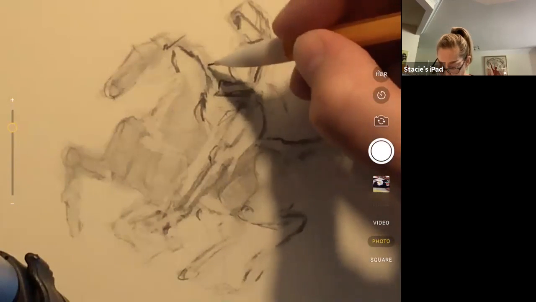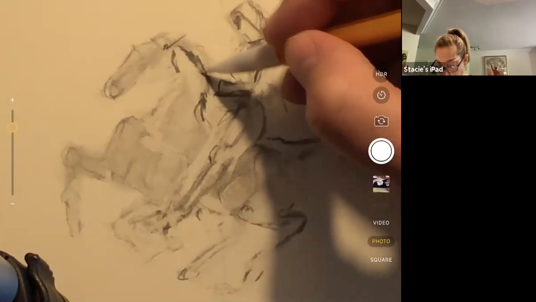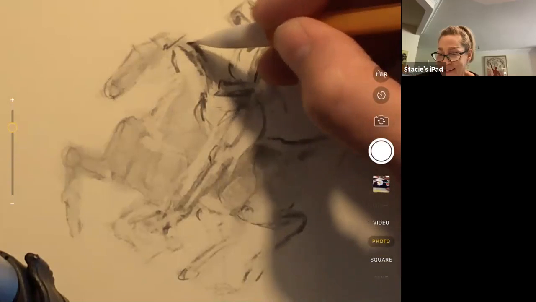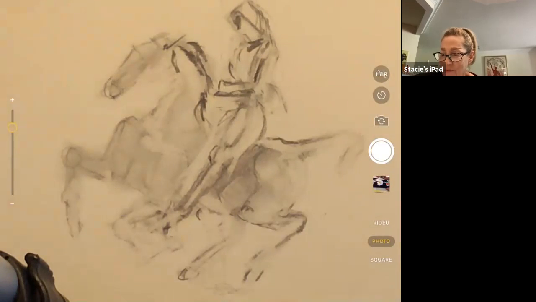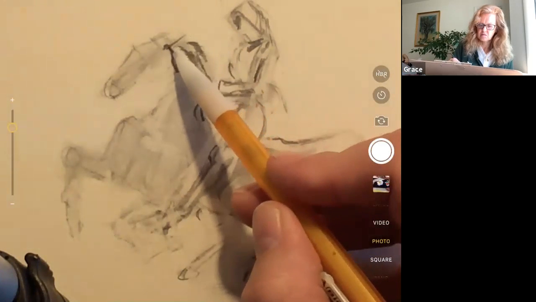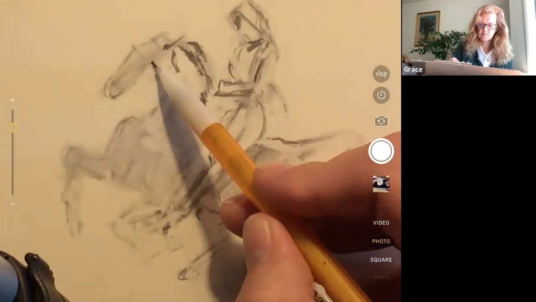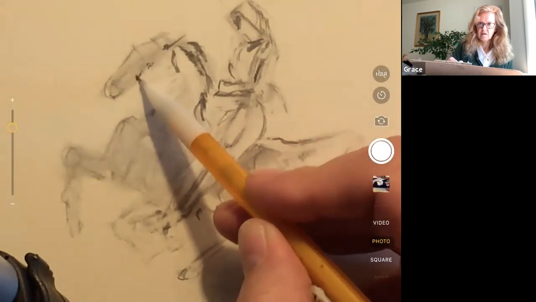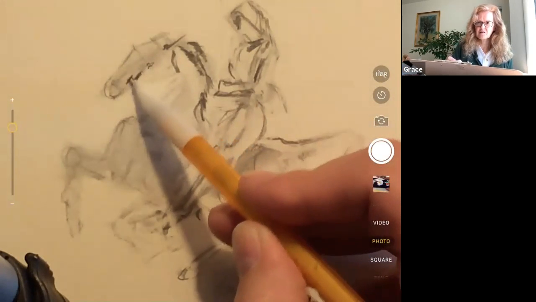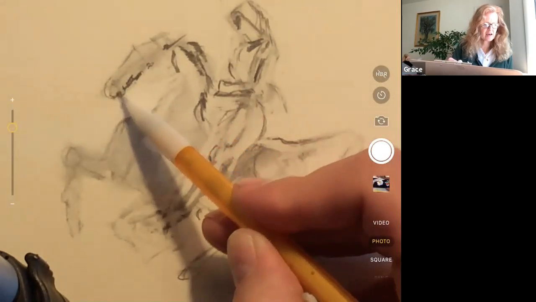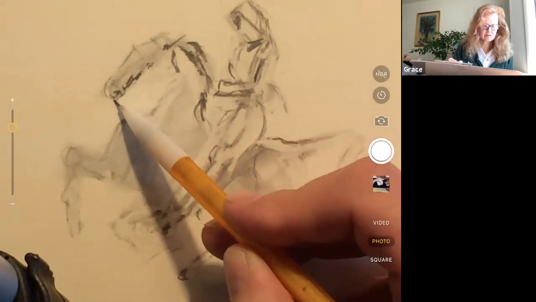My father used to ride dressage. If this turns out like anything, I'll give it to him. I can't figure out the ears. I can't figure out the top of his head, the forelock. Where is it?